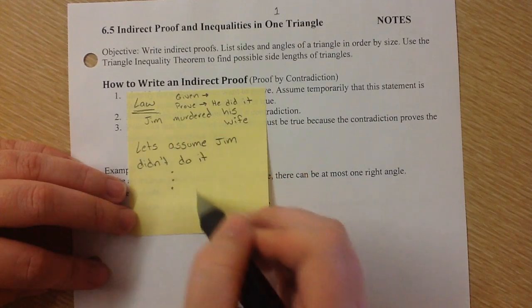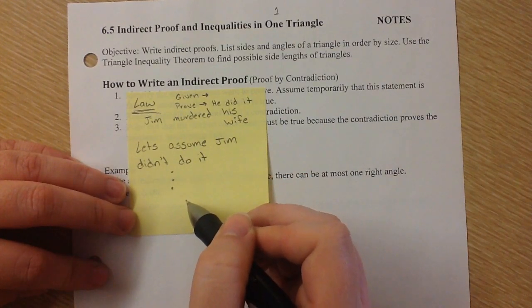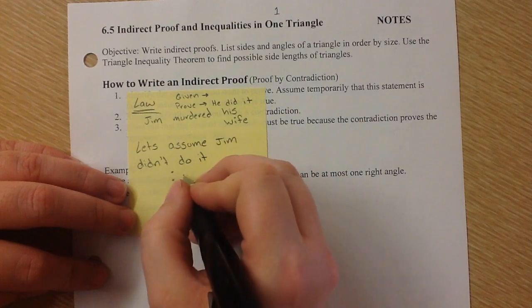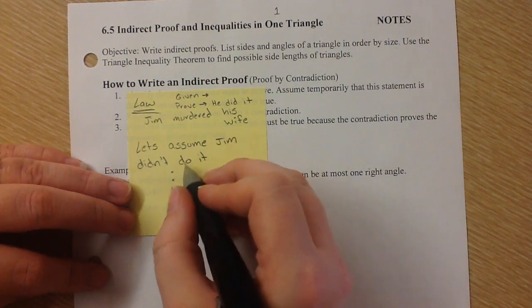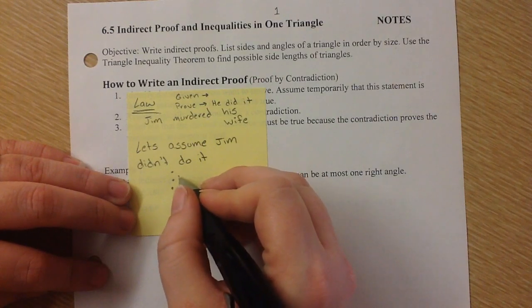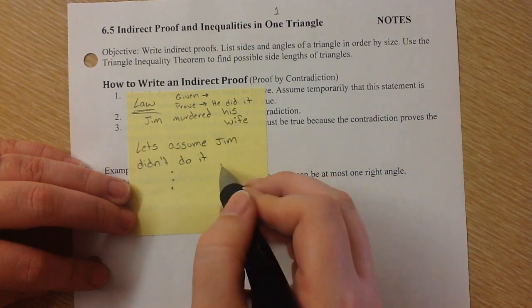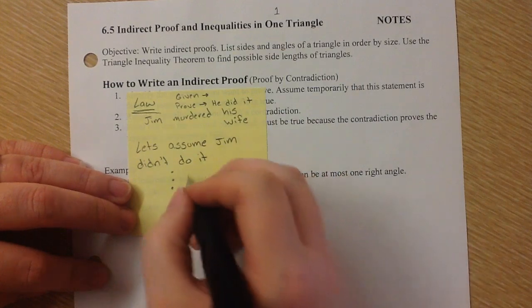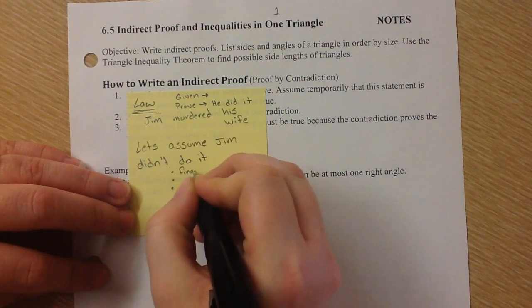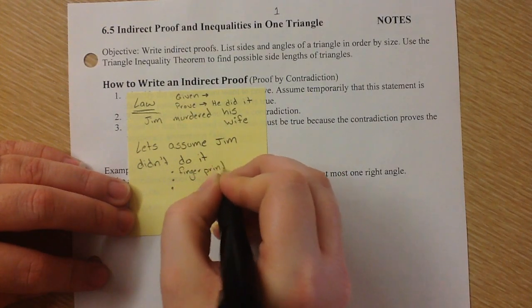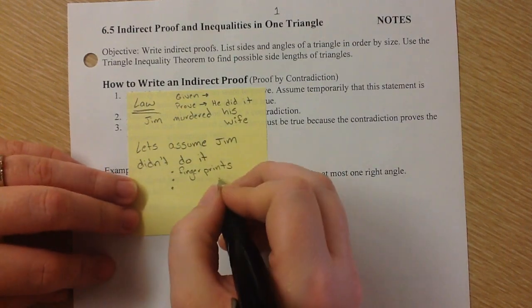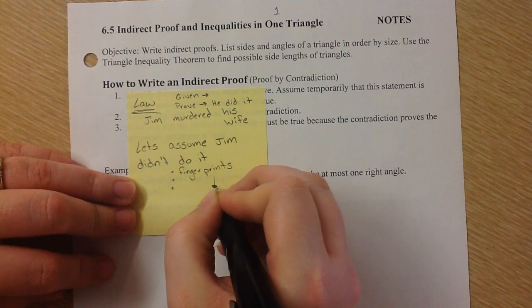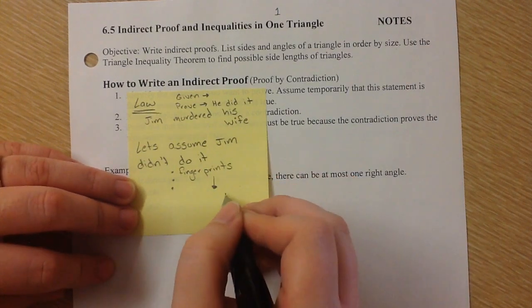If he didn't do it, then he wouldn't have access to a gun. Let's say he shot her with a gun that was his. Okay, we're getting really morbid here. If he didn't do it, then his fingerprints wouldn't be on the gun. Well, let's say we send it to the lab and boom, his fingerprints are on the gun.